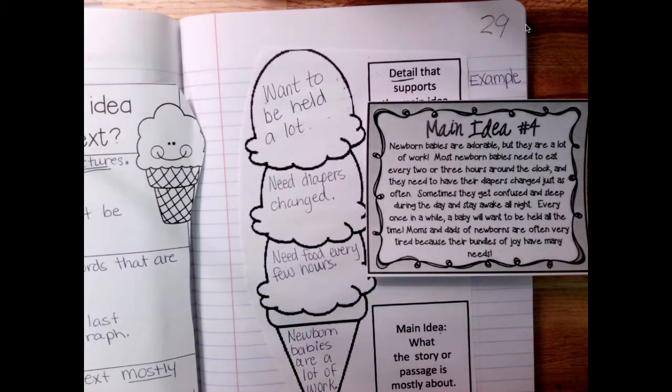And you'll notice in this one, we've got a good concluding sentence. It says, moms and dads of newborns are often very tired because their bundles of joy have many needs. So they kind of just restated, oh, we know it's a lot of work because moms and dads are always so tired because they're working so much to fill those needs. Okay, so those were the three details. If you need to make some adjustments to yours, you can pause the video and do that now. Good job.